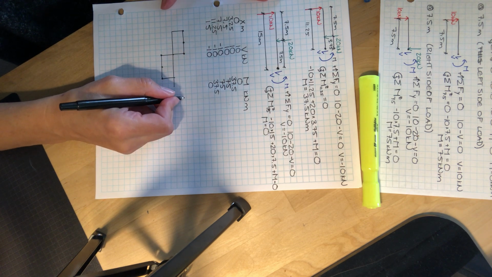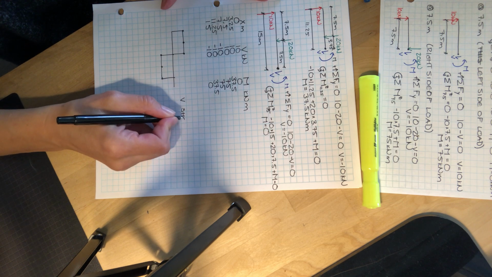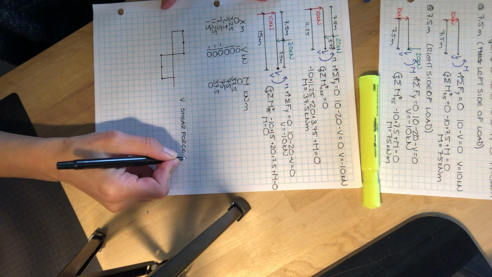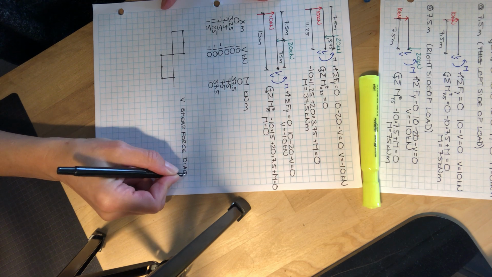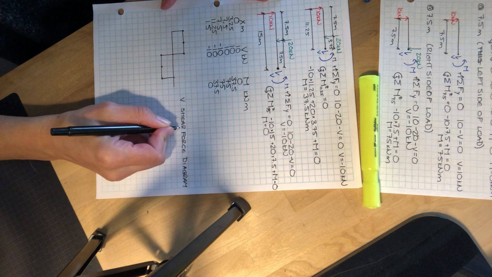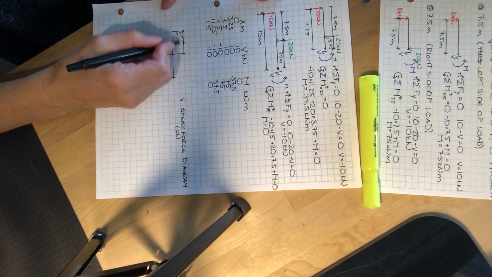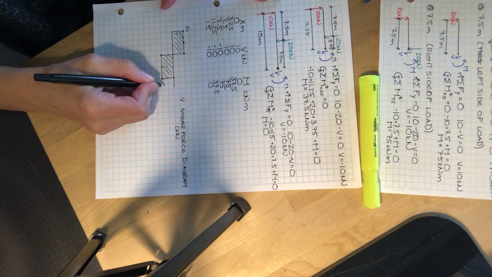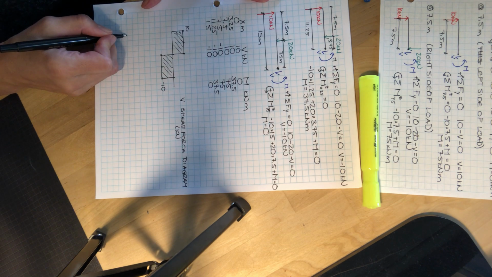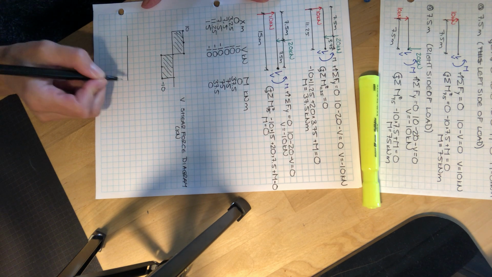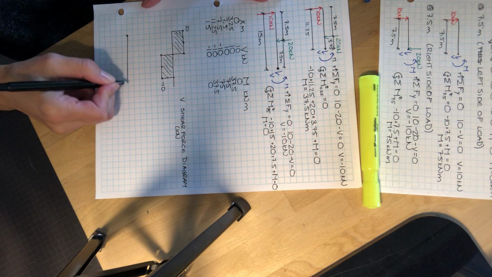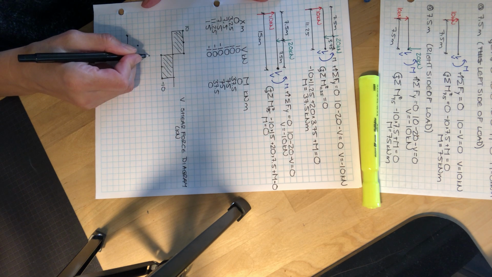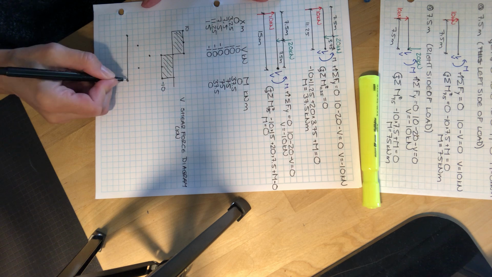So this is V, or our shear force diagram, in kilonewtons. And this is 10, and this is minus 10. And these are really handy because they start to show us what's happening. We had 0 and 0, 37.5, 75.